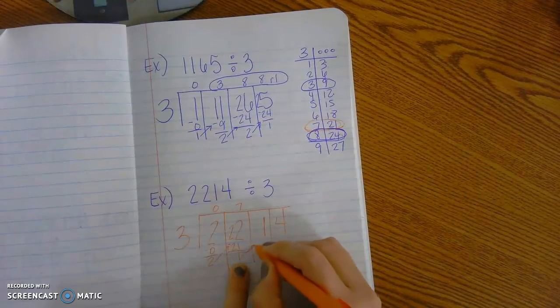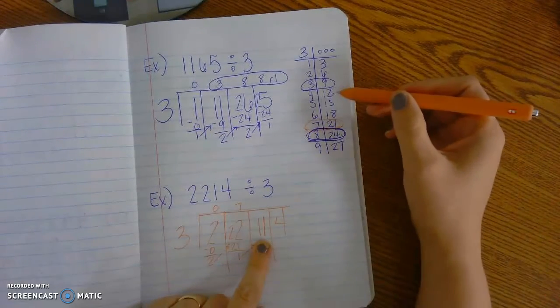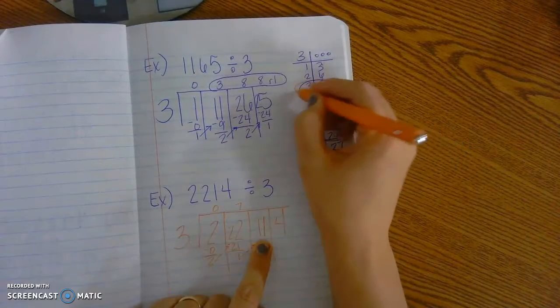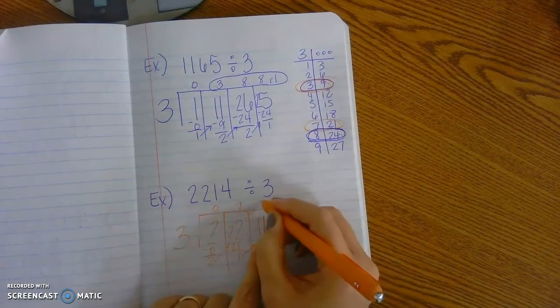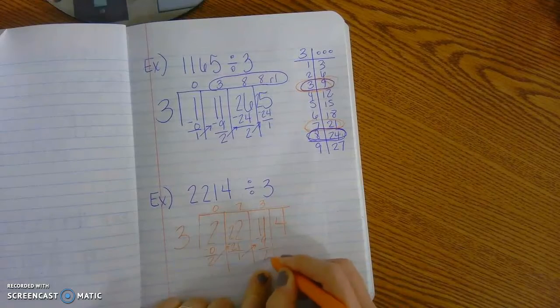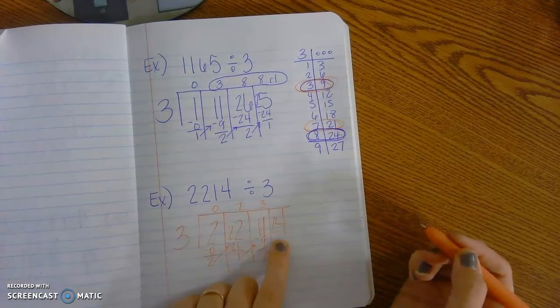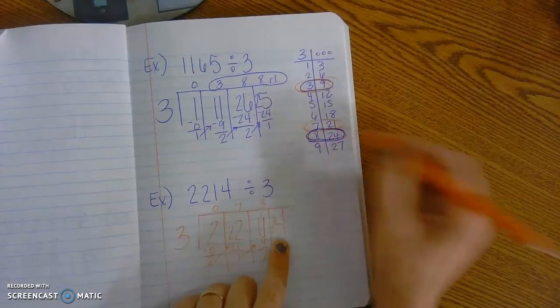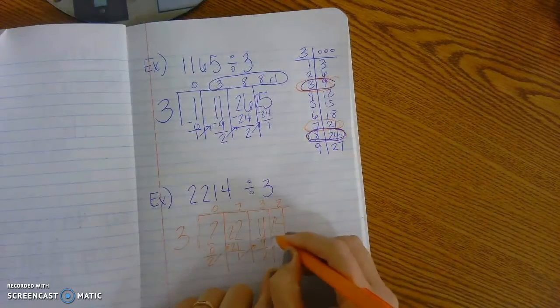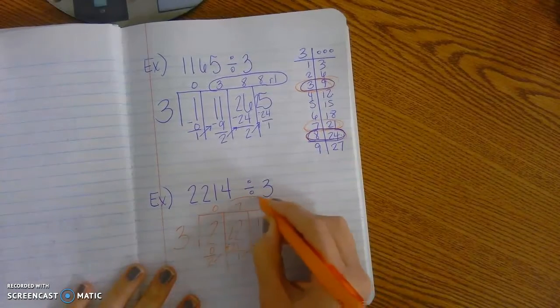Then I'm going to bring this 1 into my tens place. I'm looking for 11. 12 is too big, so I have to use the 9 here. So I'm going to put 3 here and minus 9. Left with 2. And then I'm going to bring my 2 over to look for 24. And then I get to use this one again. So 8 up top, minus 24, leaves me with nothing. So my answer this time doesn't have a remainder.